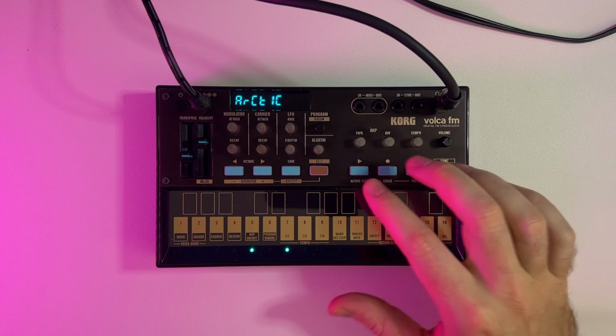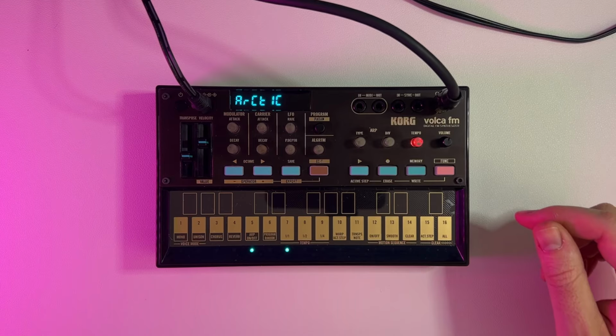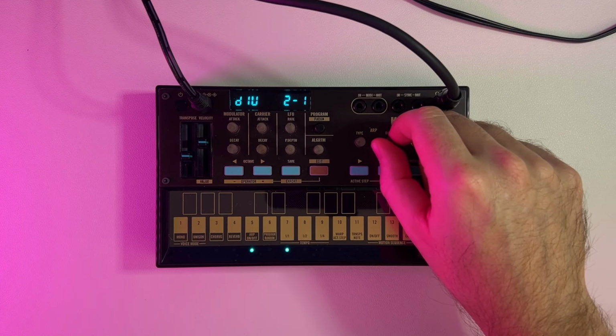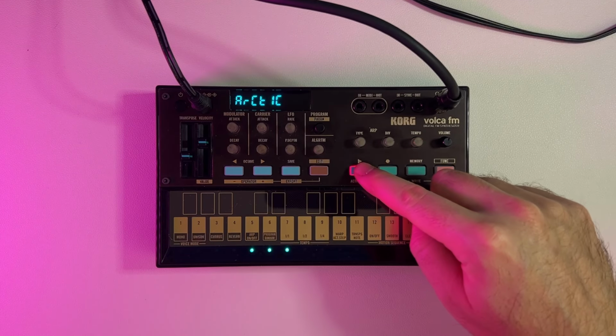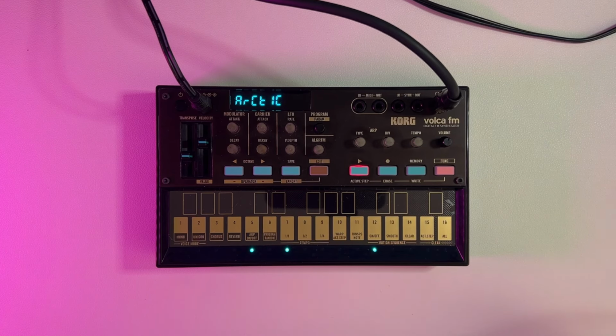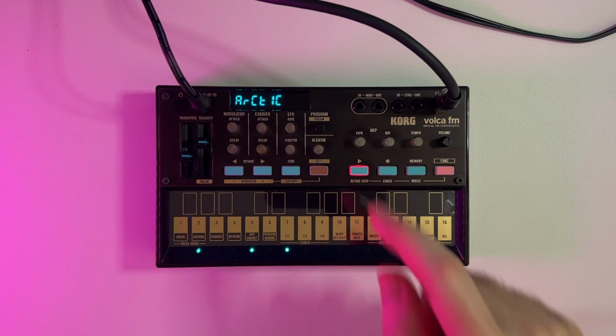We can do 1-to-4. So fast you can barely even hear it arpeggiating. We can go 2-to-3, 1, and 4-to-1. Let's go back to 1-to-1 and check out Rise 2.